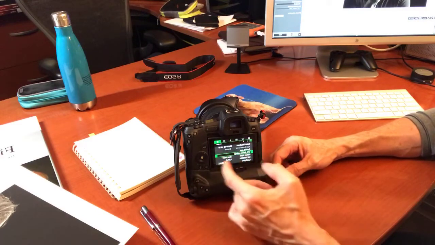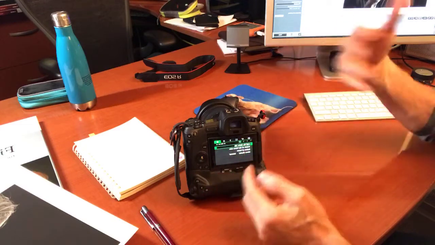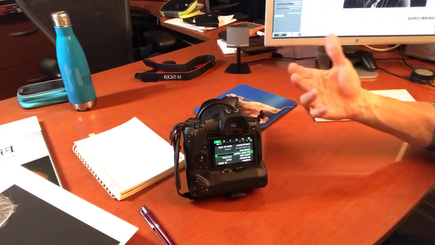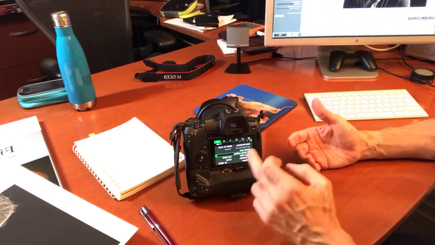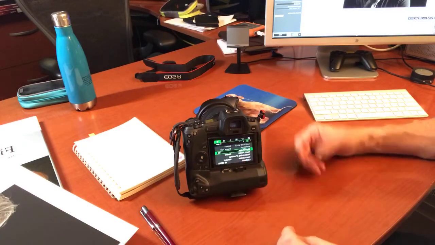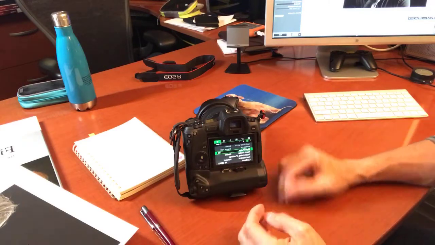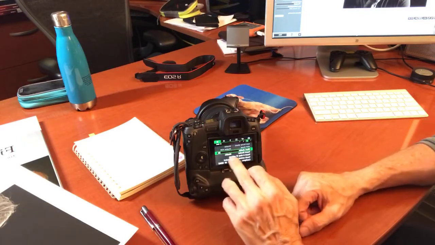So I have the same features in my menu 1, my menu 2, my menu 3, and I add the items that I routinely would want to go to quickly, like format the card, picture style, white balance, all those sets of things. Communication, silent shutter. Oh, yeah, silent shutter is just amazing.